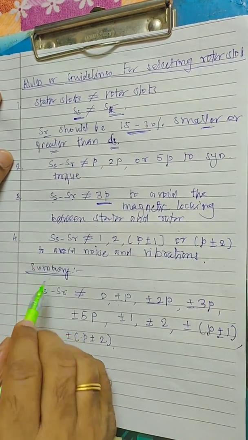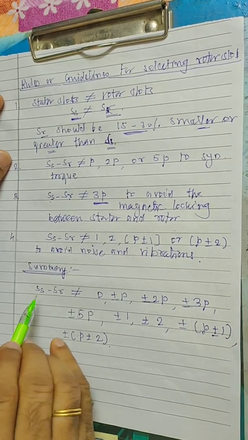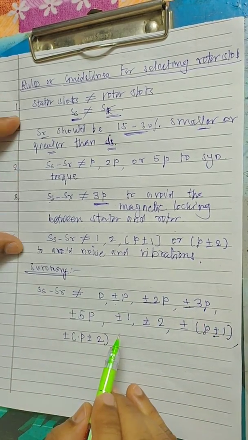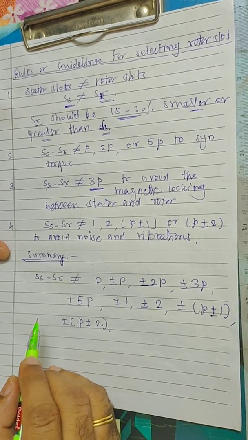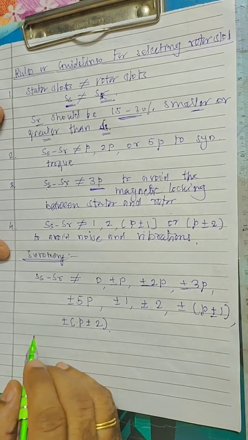So these are the guidelines, and this is the summary of these guidelines we have to follow while selecting the rotor slots.